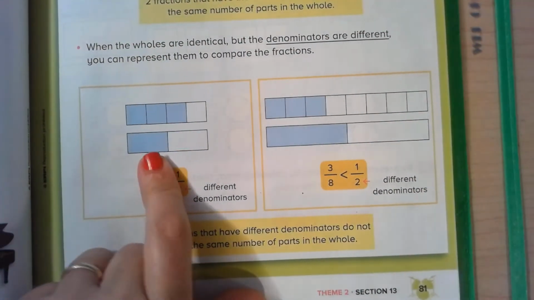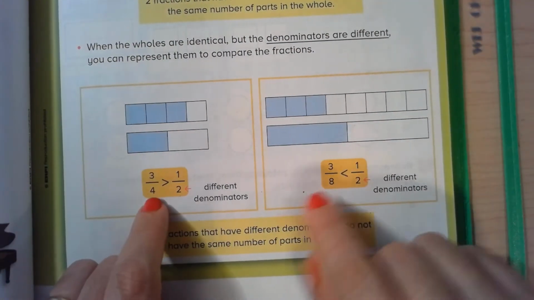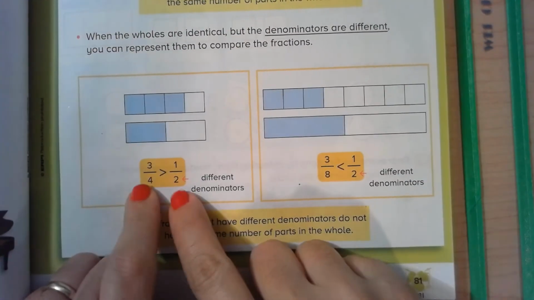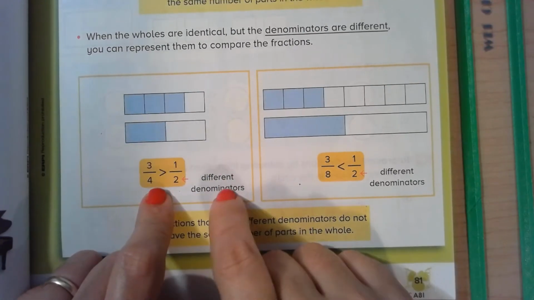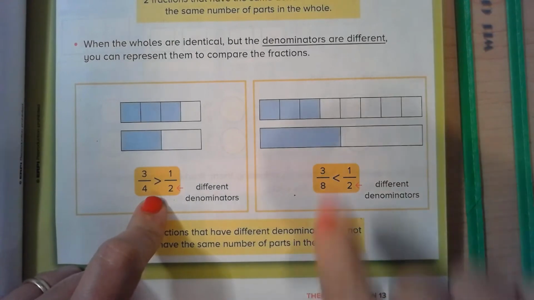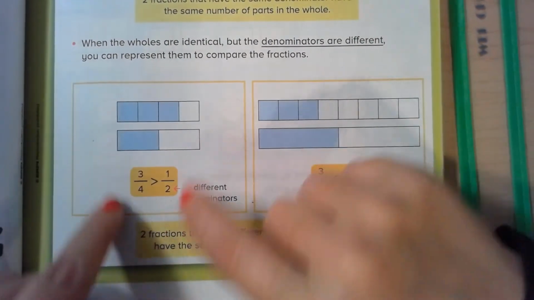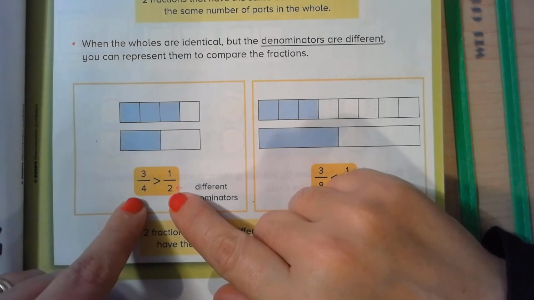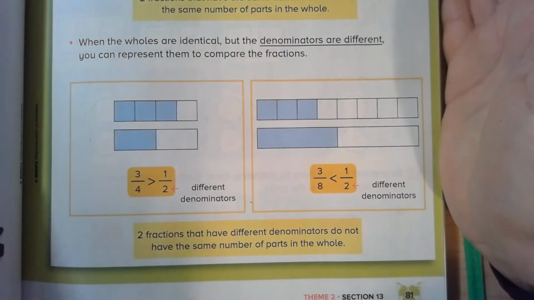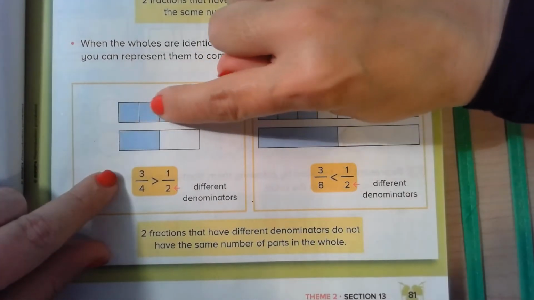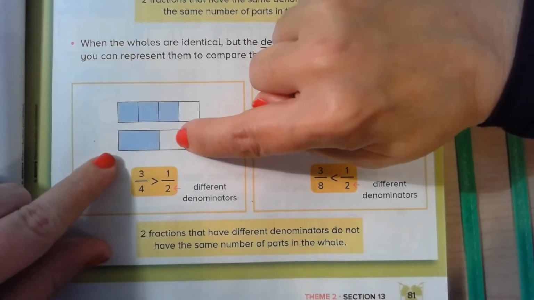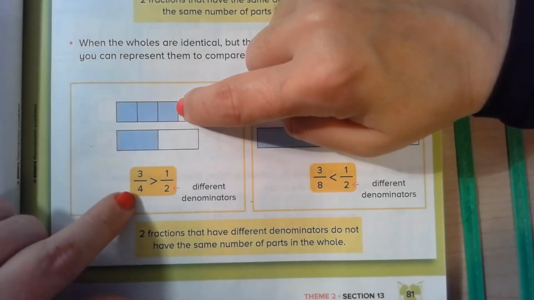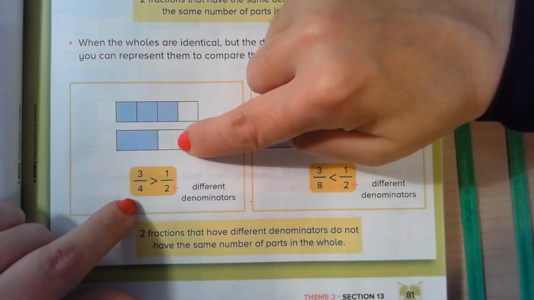So when the wholes are identical, but look, our denominators are different. So let's just focus on this one. Here we have 3 out of 4, but here we have 1 out of 2. We have different denominators. So when the wholes are identical, but the denominators are different, you can still compare the fractions. All you have to do is look at how much is shaded. So here you have 3 shaded. It goes beyond this one. So we know that 3/4 is greater than 1/2.